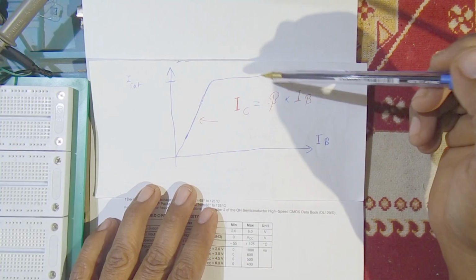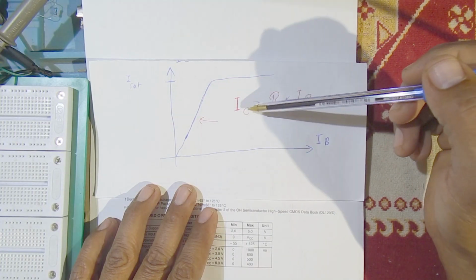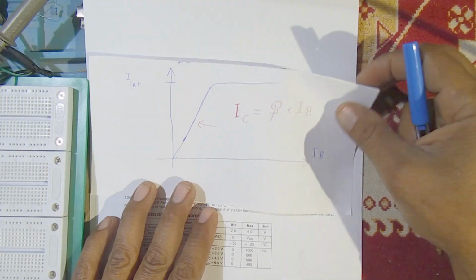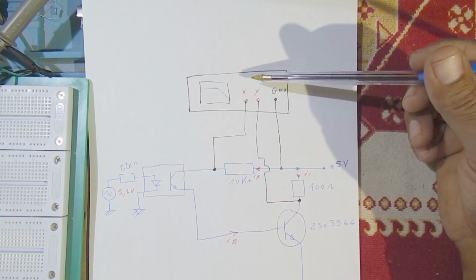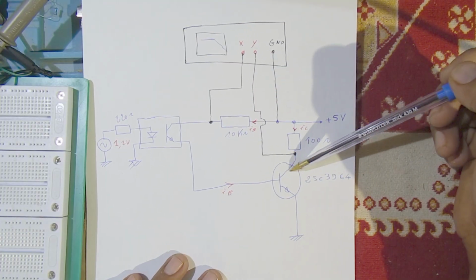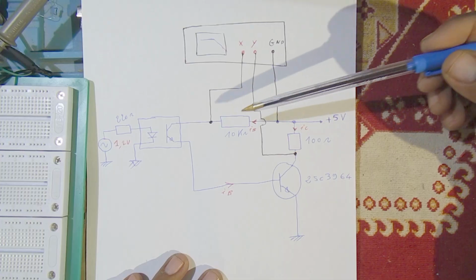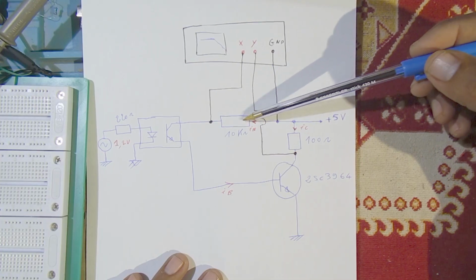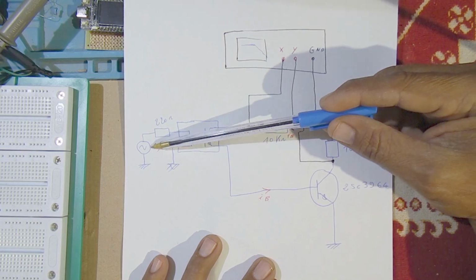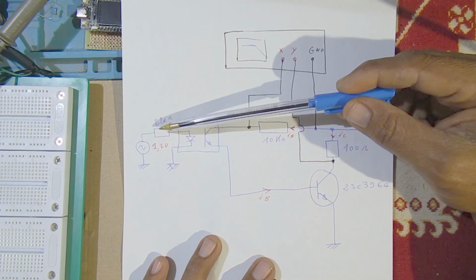In the previous video we saw this curve, which represents IC. We have here IC equal to beta multiplied by IB. To see this curve on the scope, I came up with this schematic. We have here our BJT transistor. To vary the base current, I used an optocoupler with a sine wave generator.